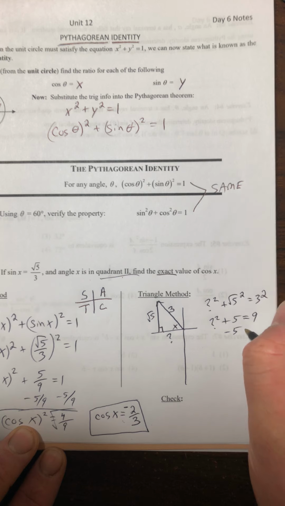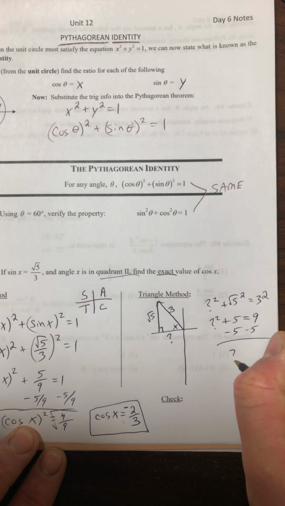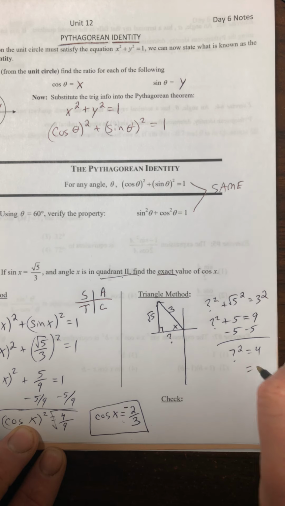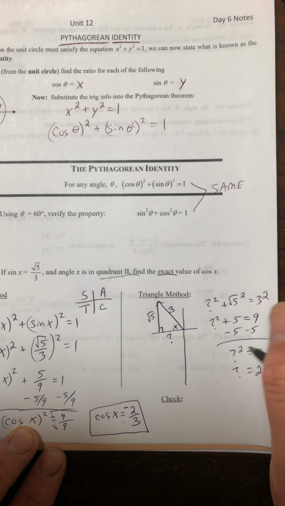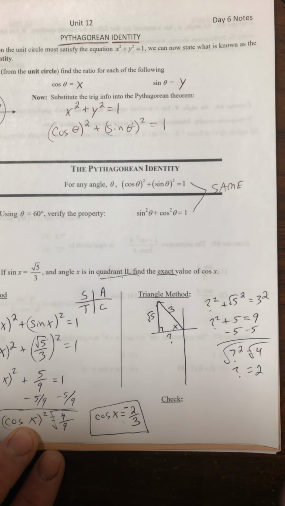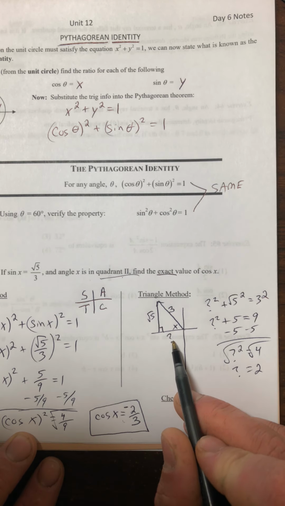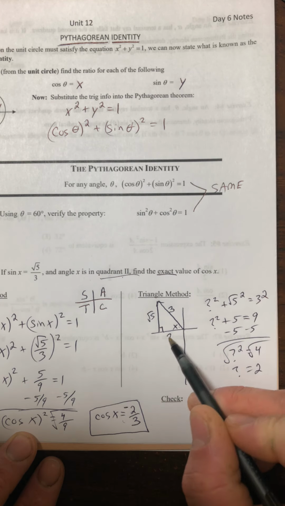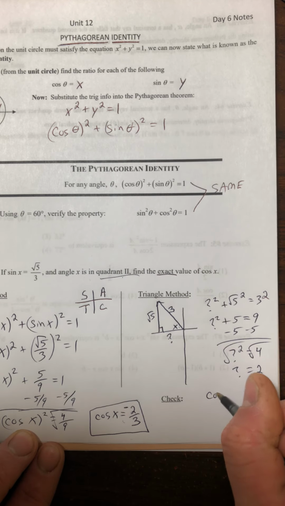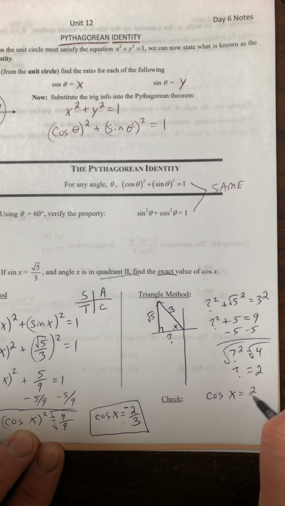Alright. So your missing side length has got to be a 2. Take square root. So if that's a 2, what's the cosine of x? Well, cosine of x is adjacent over hypotenuse. So cosine of x is 2/3.